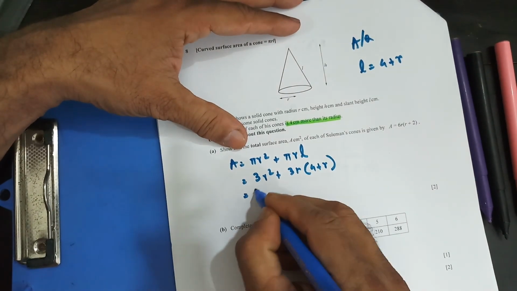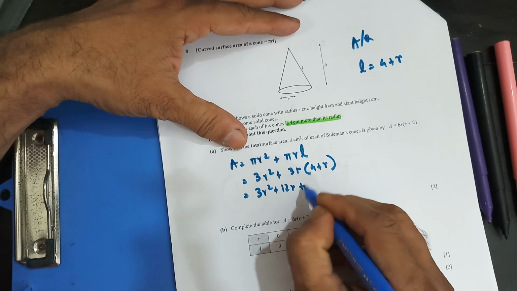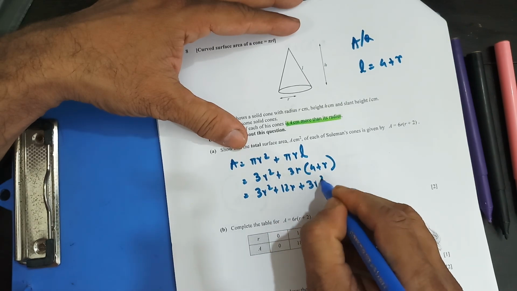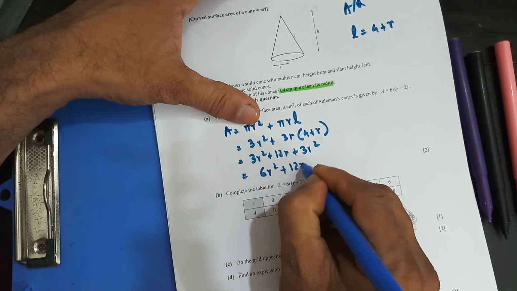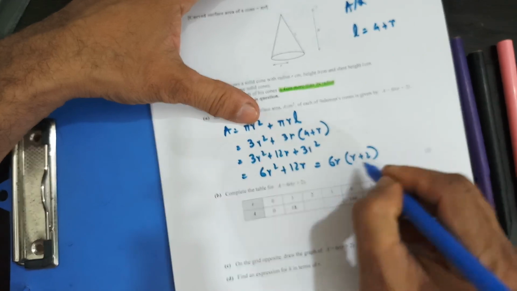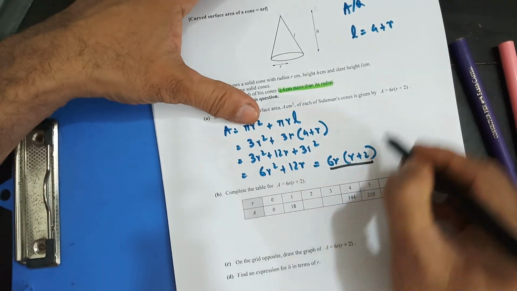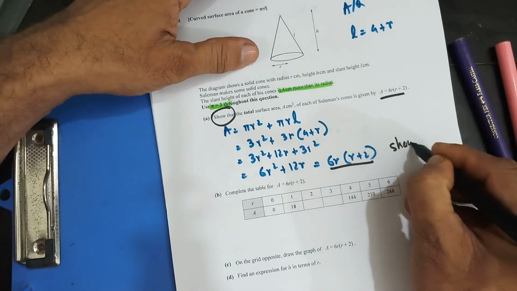Simplifying, 3r squared plus 3 times 4 is 12r plus 3r squared. That's 6r squared plus 12r. Taking 6r common, it's 6r times (r plus 2), and that equals this, so it's shown.